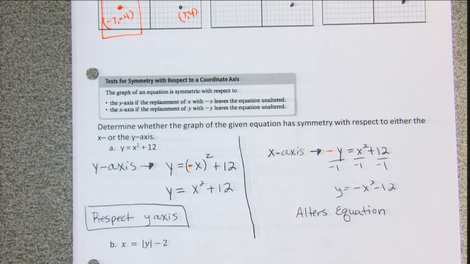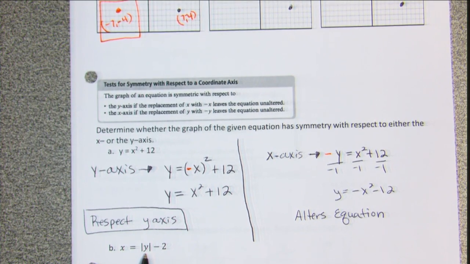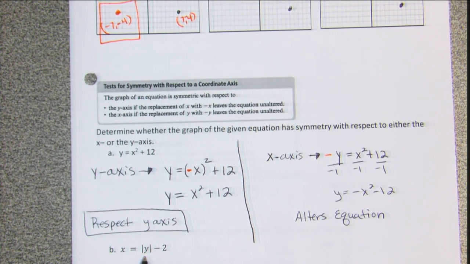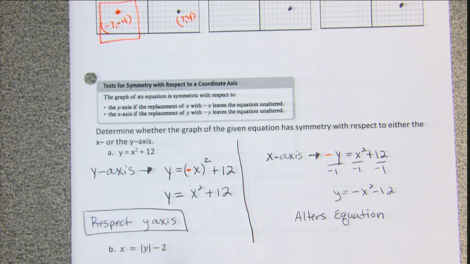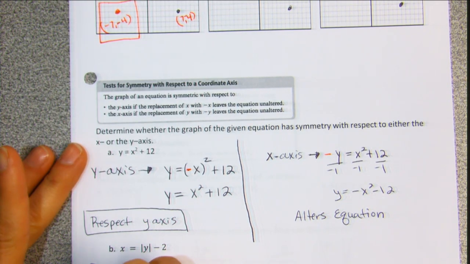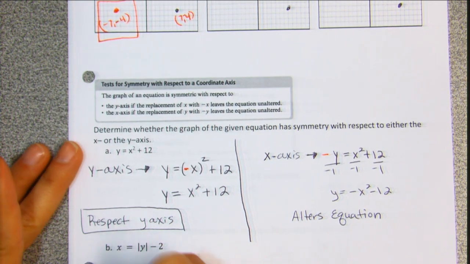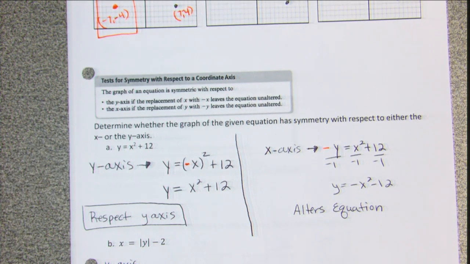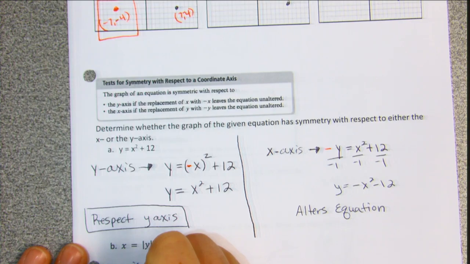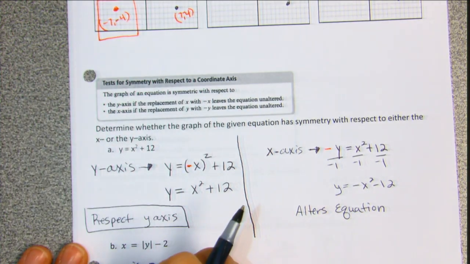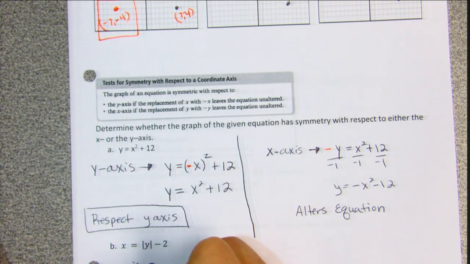So looking at B, remember what absolute value is, right? It's like the distance from 0 on the number line. And if you plug a number in there, whether it's positive or negative, you're always moving the same amount, right? It always is a positive number. So if I'm checking this one to see if it is symmetric in respect to the y-axis, remember you're putting a negative sign in front of the x variable. So this time x is on the left.